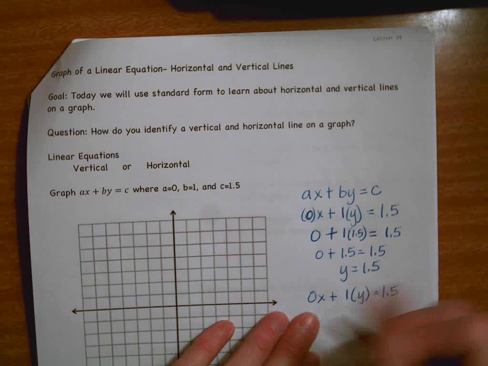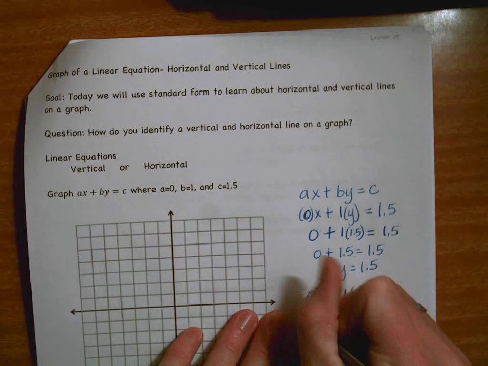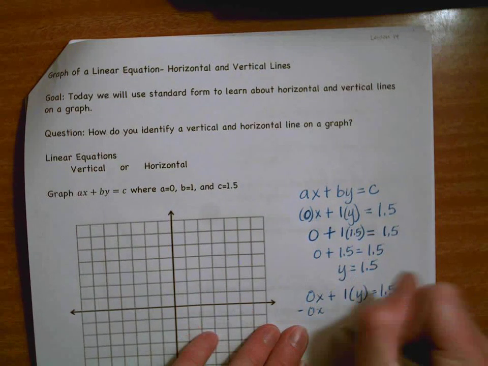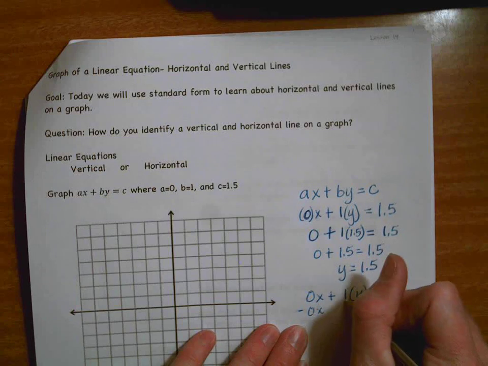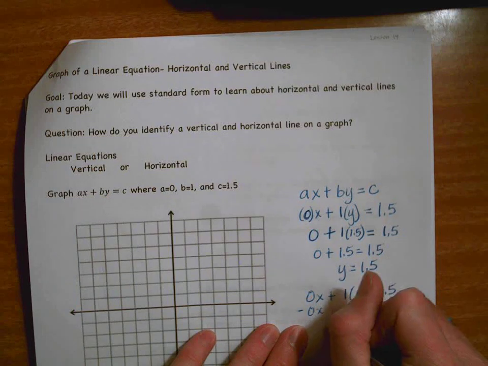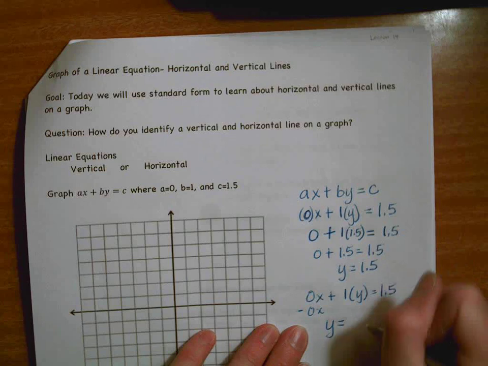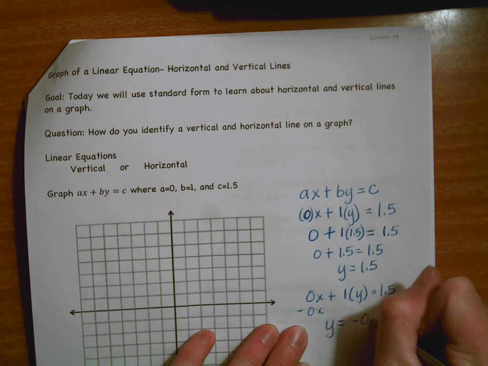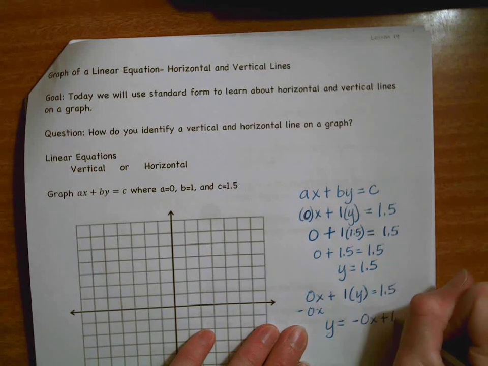We're just going to turn this into slope-intercept form, so we subtract off 0x. Now we're left with 1 times y, which is y, equals negative 0x plus 1.5.